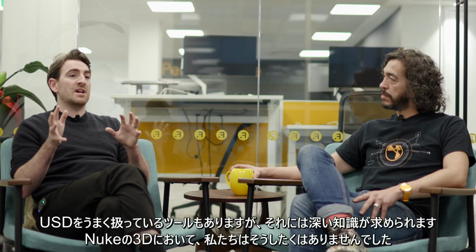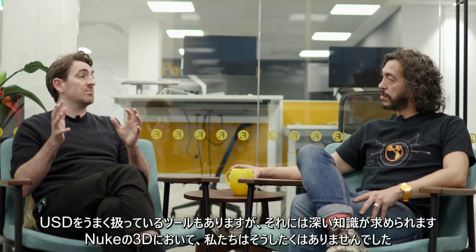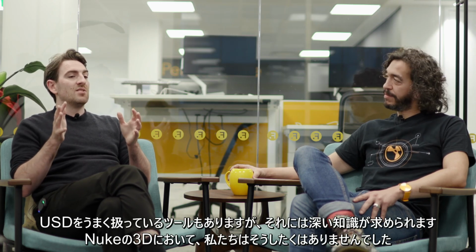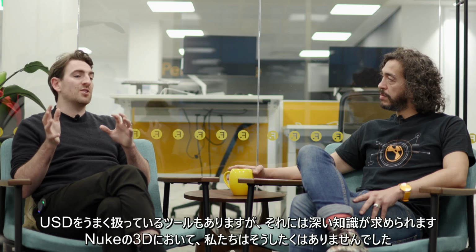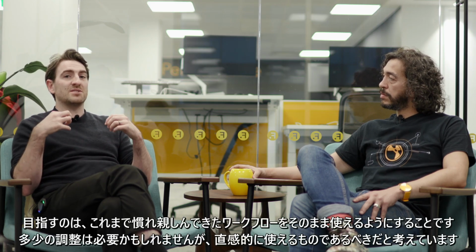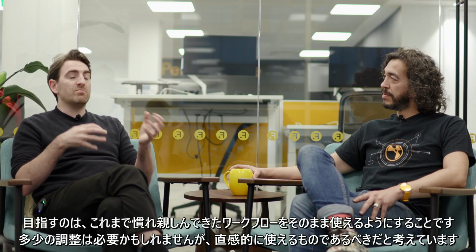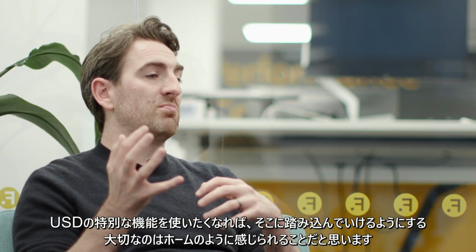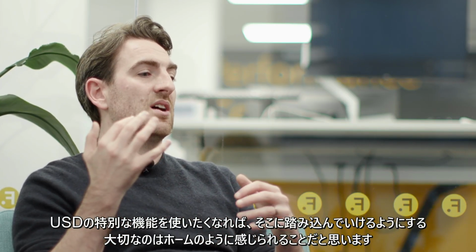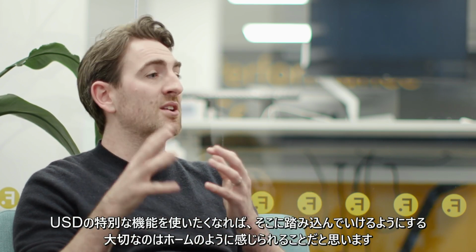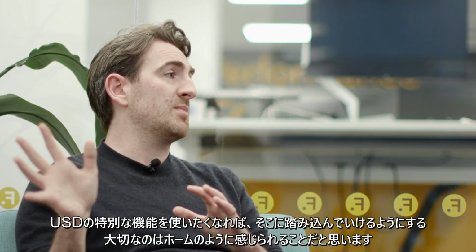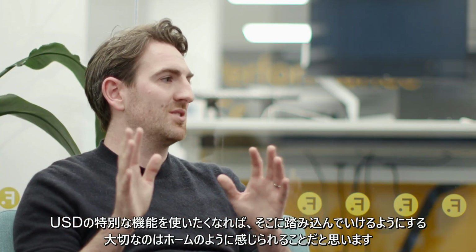We see a lot of other tools out there that do USD really well, but you have to know USD to really use them. For Nuke's 3D space, we don't want that. We want you to come to it and be able to do all the workflows you're used to. Maybe there's a slight adjustment to be made in some spaces, but overall it should be intuitive. And then when you want to step into using more of the USD special sauce, whether that be payloads, variants, or what have you, you can go into that space. But it should feel like home.